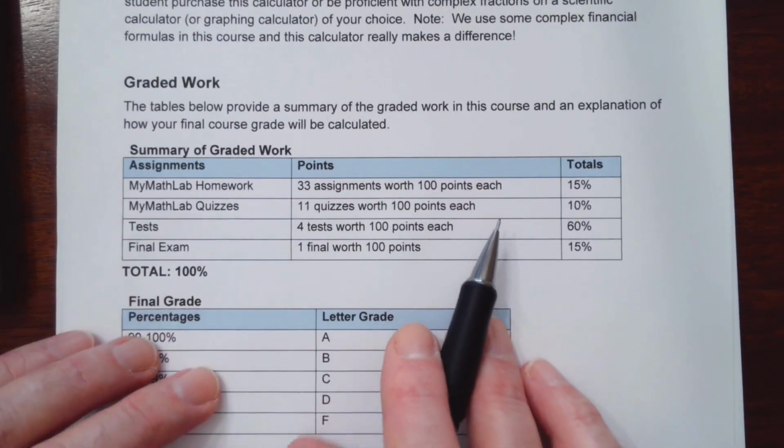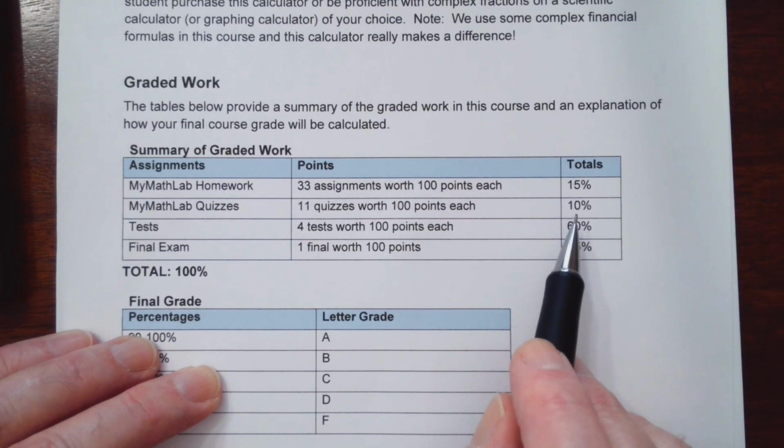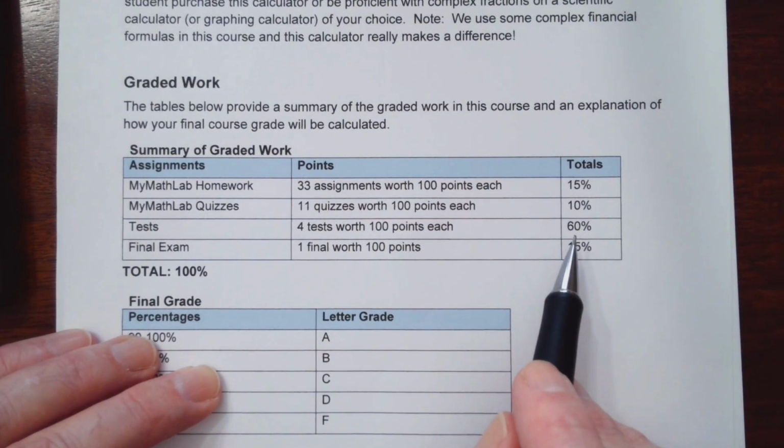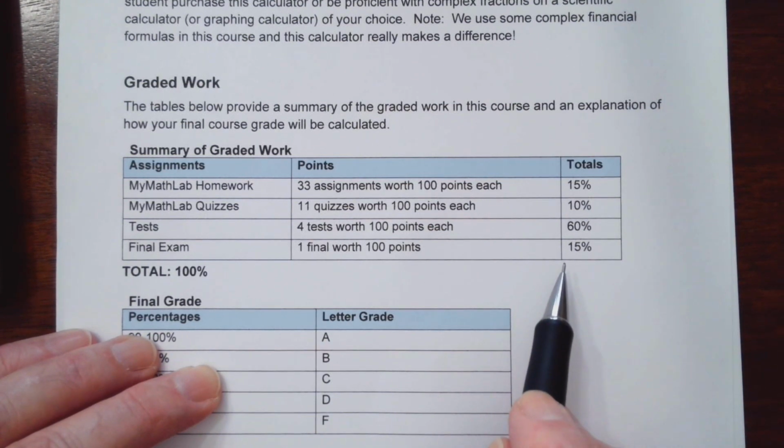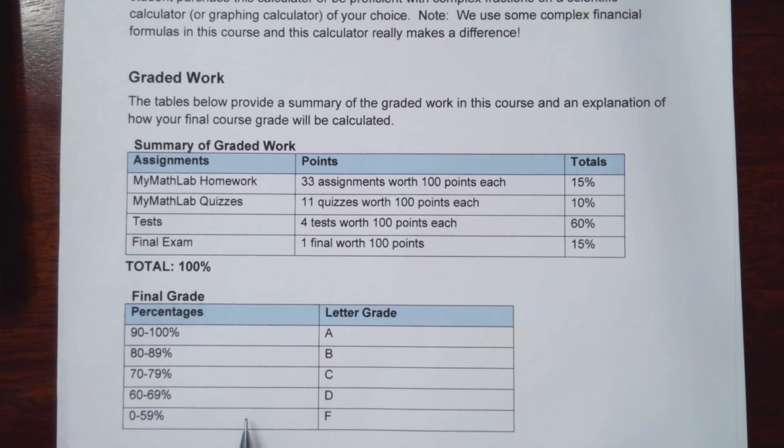So graded work: you can see homework is 15%, your quizzes are 10%, there are 4 tests for a total of 60%, basically 15% per exam. And the final is also 15% of your grade. You can see that grades are based on the standard percentages.